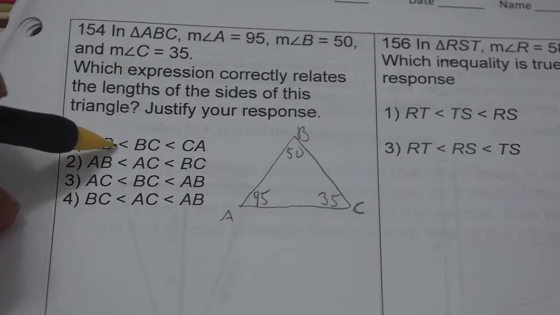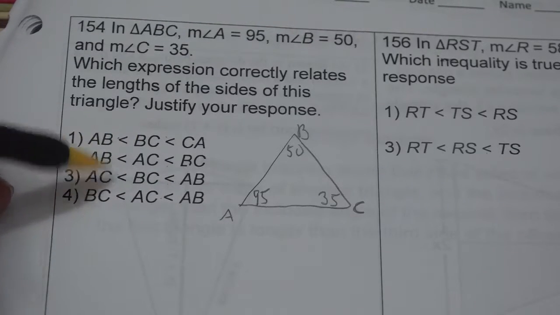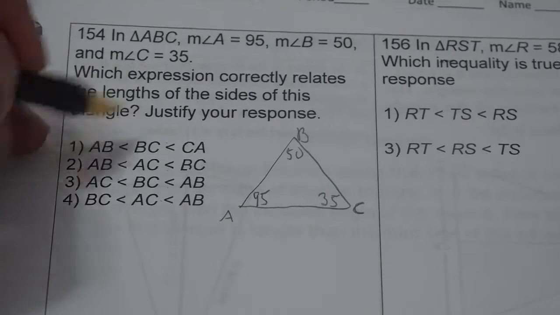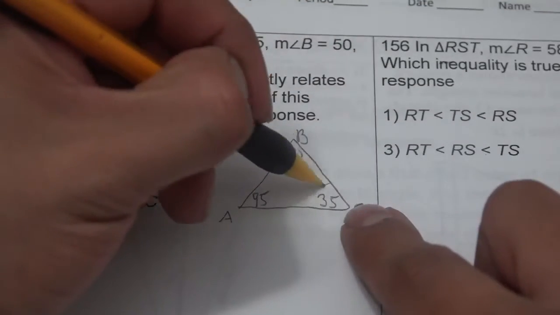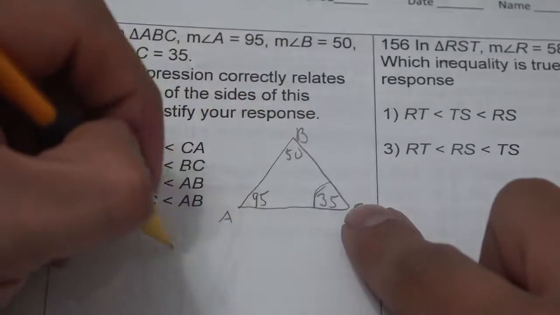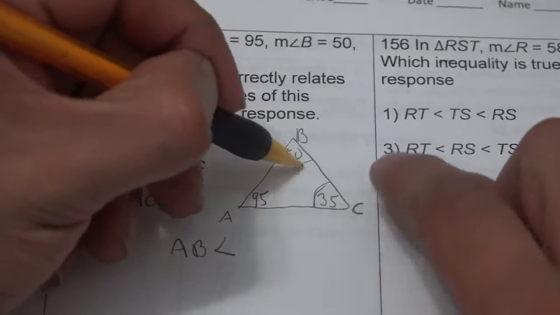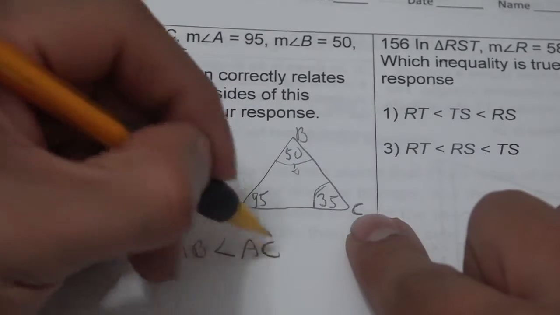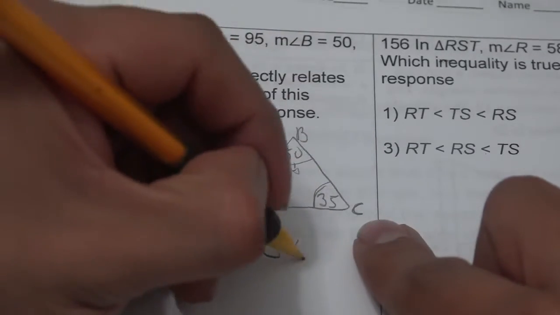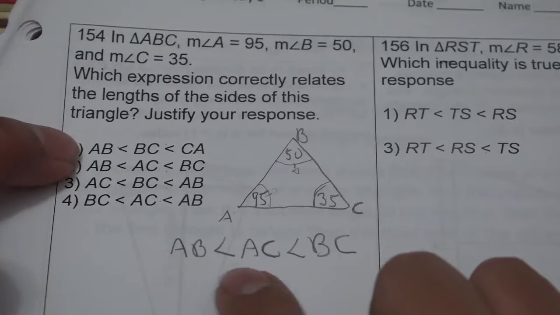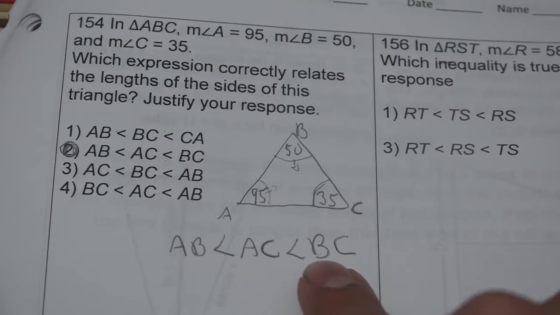All right, so first you have to look at this symbol right here. It's a less than. Since it's a less than, that means they want us to order the sides from smallest to largest. The smallest angle is 35, so AB should be the shortest side. The next smallest is 50, and opposite to 50, we have AC. And of course, the largest is angle A, so opposite to angle A, we have BC. So AB, AC, BC. Choice number 2. Got that?